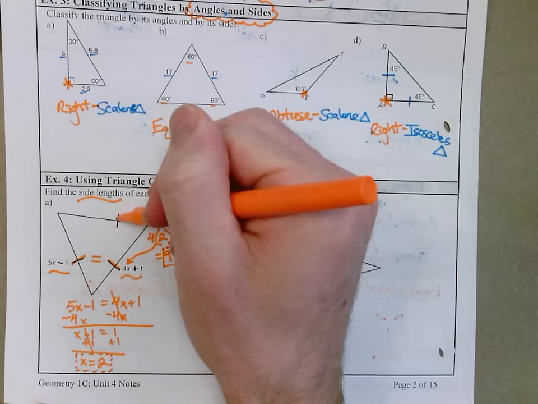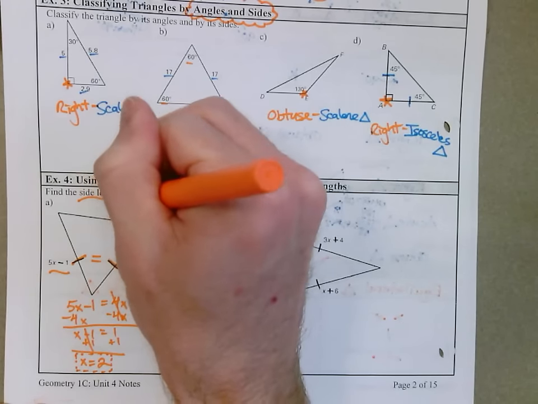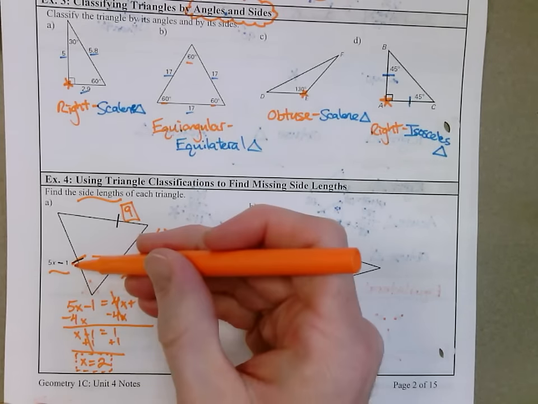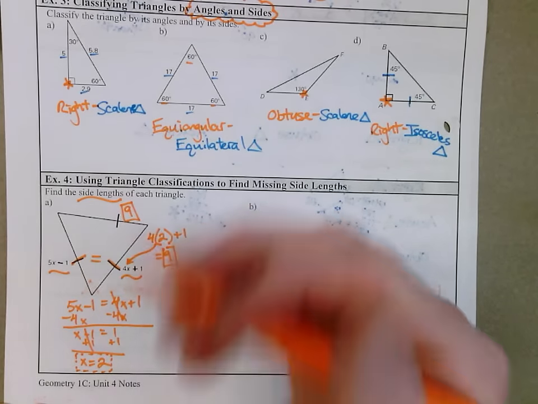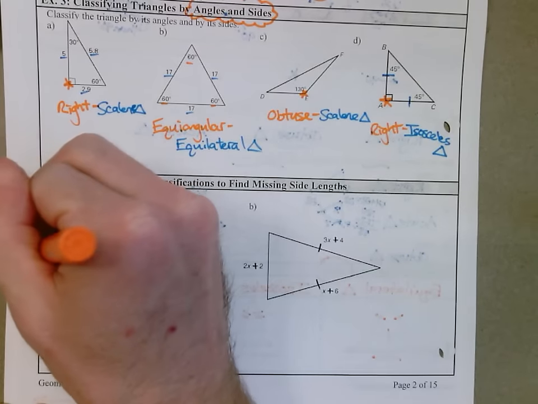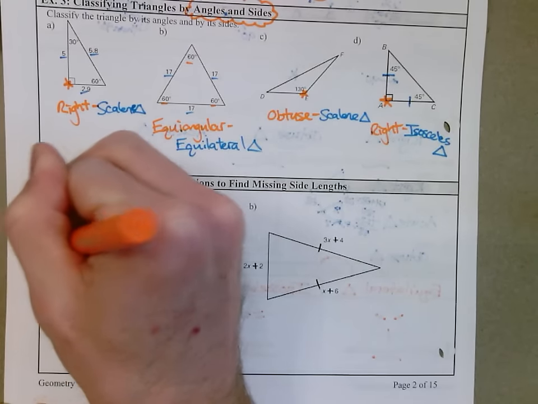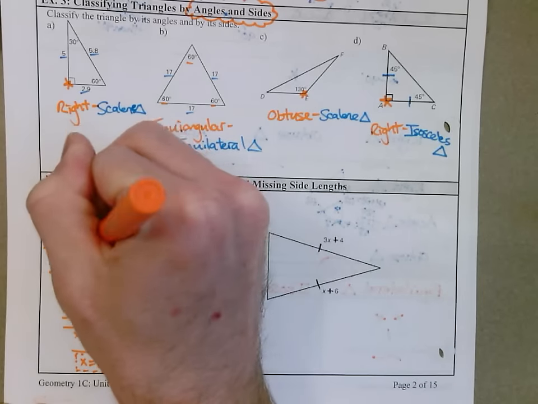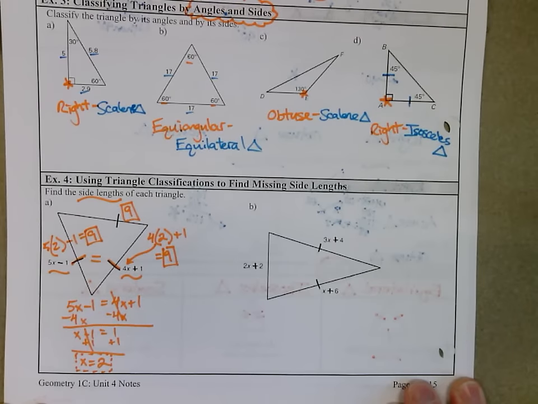Now, this one right here also has a single dash, so I know it will also be a length of 9. And if you're feeling fancy, even though this also has a single dash, you can still substitute it in just to make yourself a little bit more confident in your answer. So we're going to do that. 5 times our value of 2 minus 1, 10 minus 1 also equals 9.